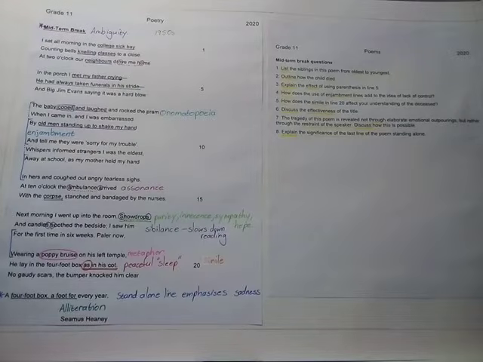At 10 o'clock the ambulance arrived with the corpse stanched and bandaged by the nurses. Next morning I went up into the room. Snowdrops and candles soothed the bedside. I saw him for the first time in 6 weeks. Paler now, wearing a poppy bruise on his left temple, he lay in the 4-foot box as in his cot. No gaudy scars, the bumper knocked him clear. A 4-foot box, a foot for every year.